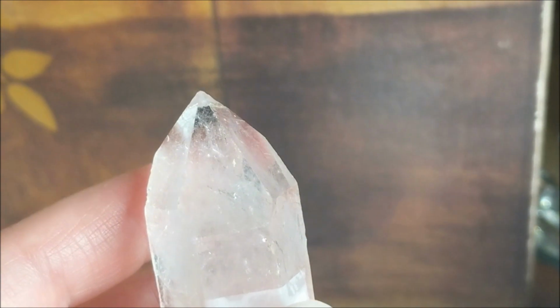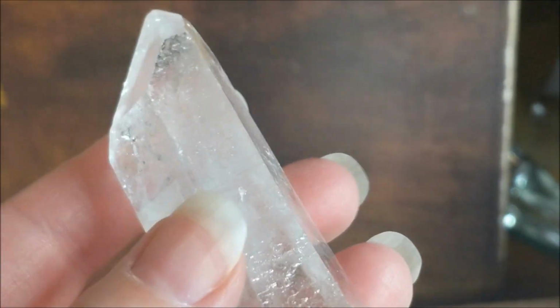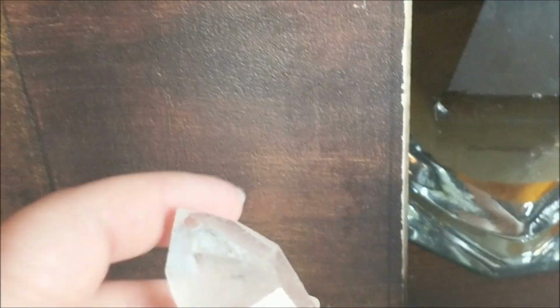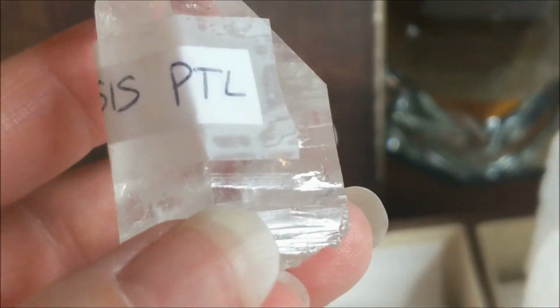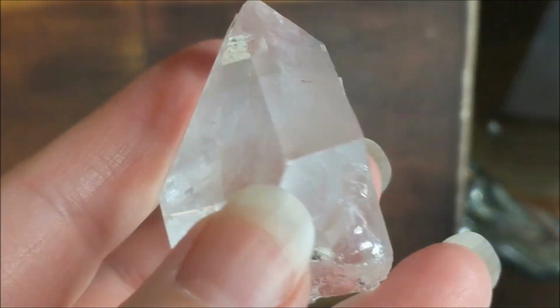But Isis crystals are said to hold a divine, feminine, loving, goddess-like energy. Also a sexual energy. They're used to balance the masculine and feminine and enhance feminine energies.